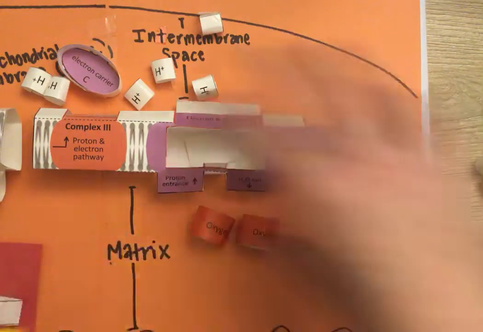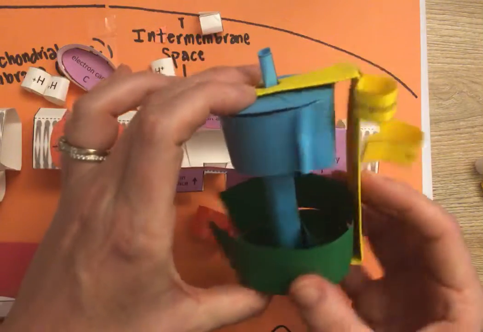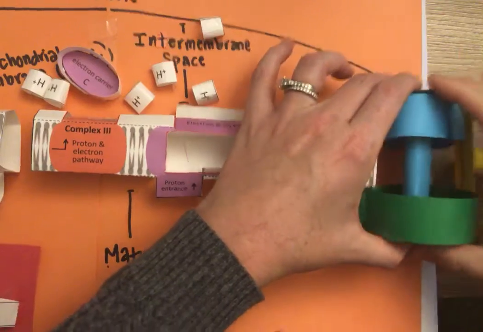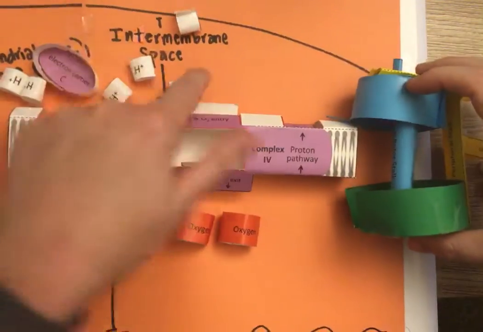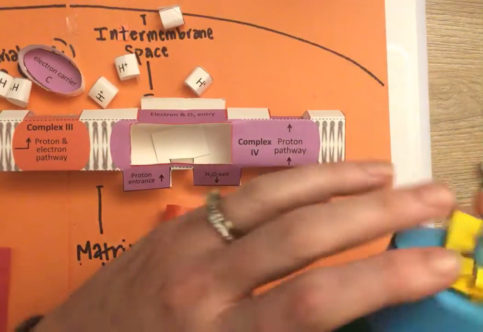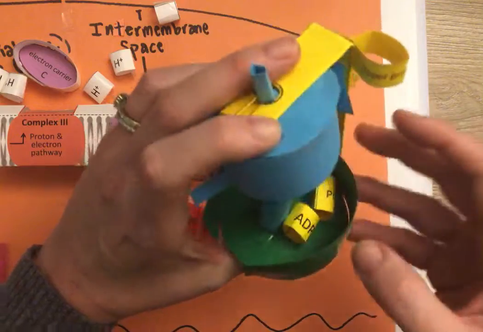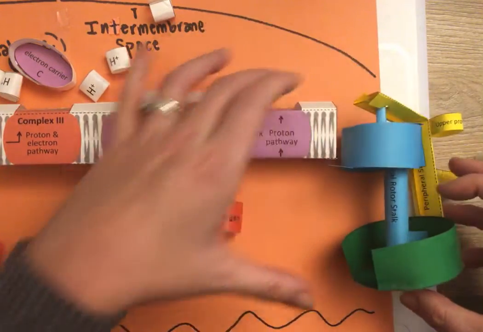If you're a hands-on person, you can do this at home and play around with it. Here is ATP synthase. So it goes this direction. This blue part is going to face the intermembrane space. This green part faces the matrix, and it has some ADP and phosphate chilling kind of near or in this bottom part.